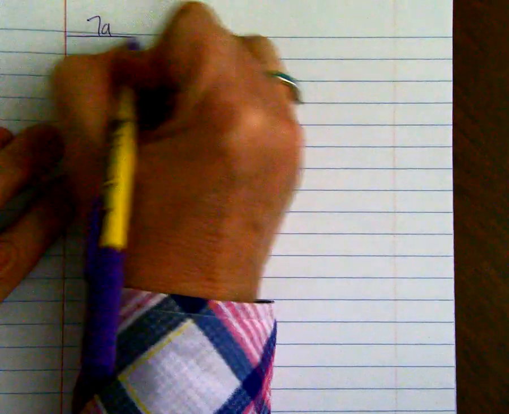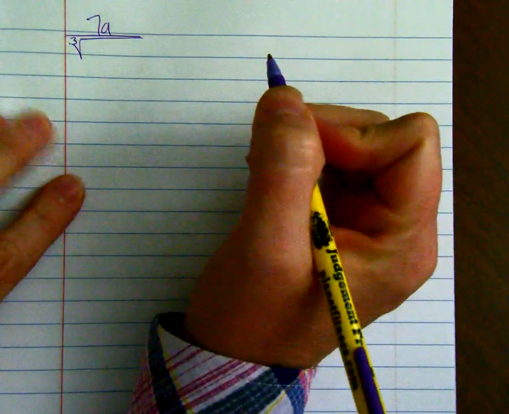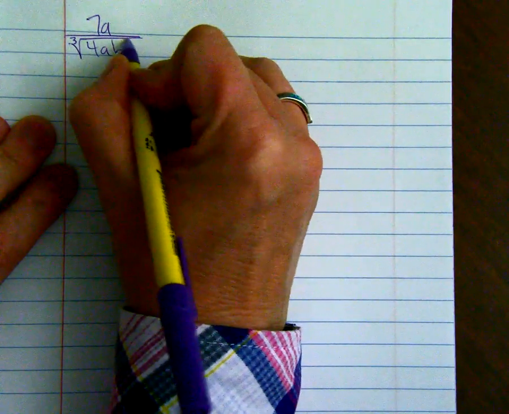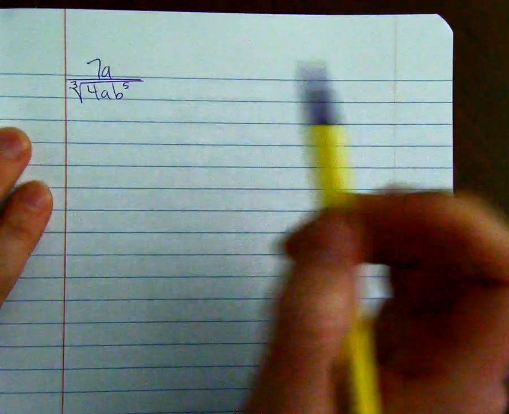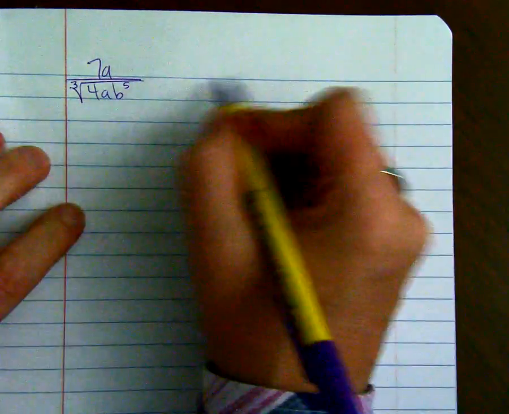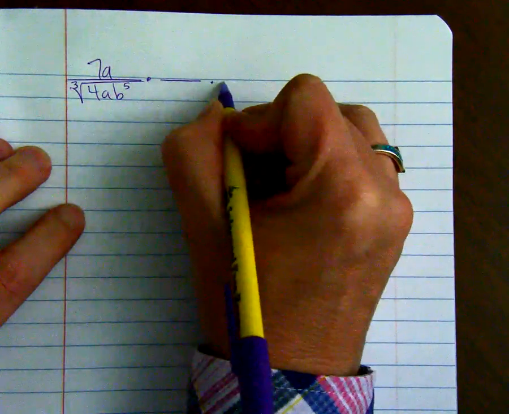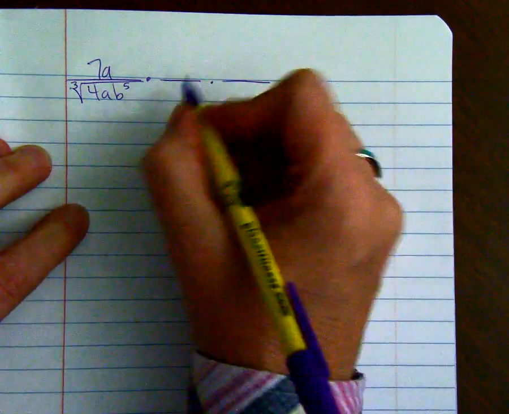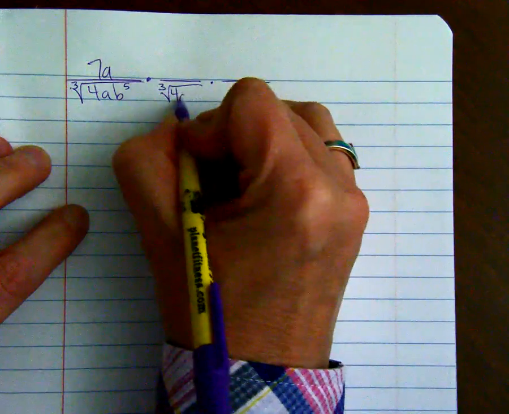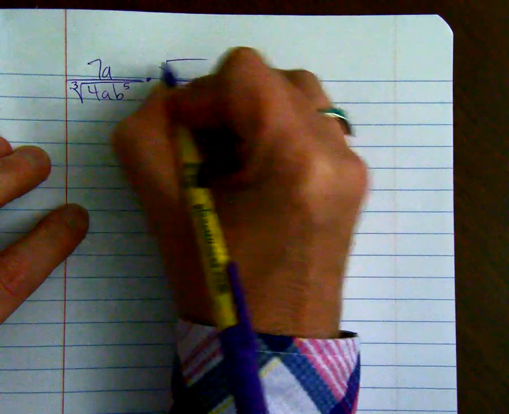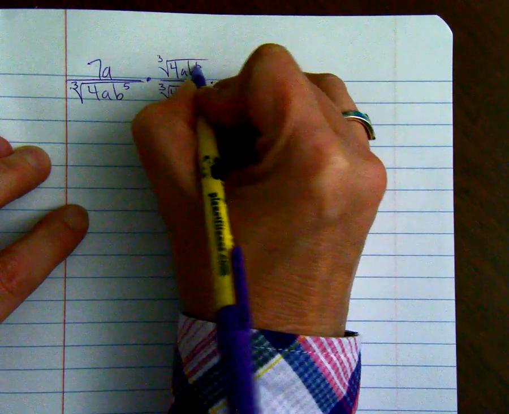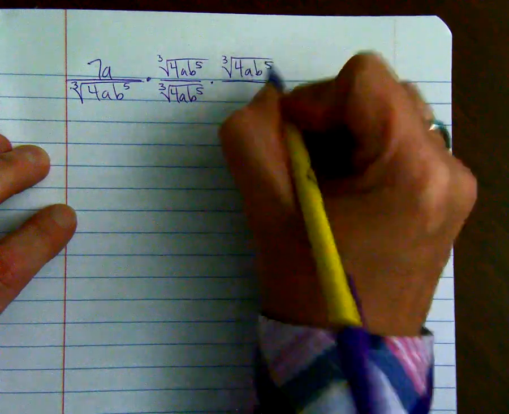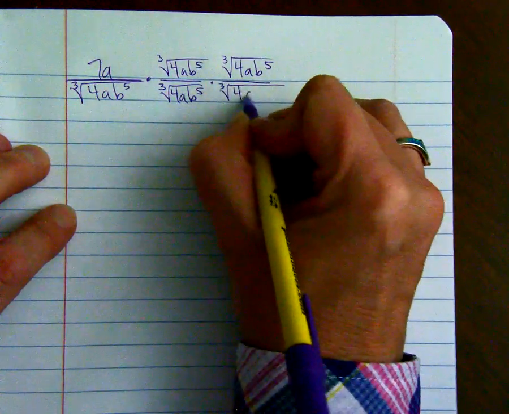7a divided by the cubed root of 4ab to the 5th. Because it's a cubed root, I have to have 3 of them multiplied together. So I'm going to multiply by 2 fractions that equal 1. And I'm going to do the cubed root of 4ab to the 5th divided by the cubed root of 4ab to the 5th, and then times it again by the cubed root of 4ab to the 5th times the cubed root of 4ab to the 5th.